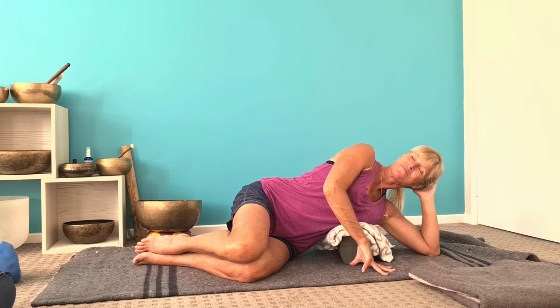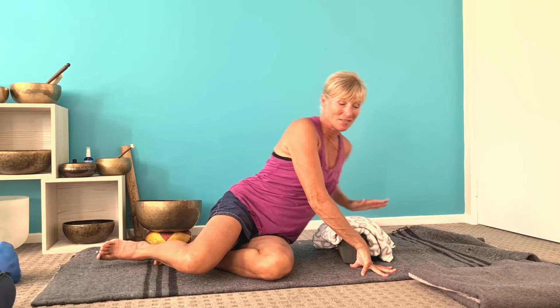And now slowly rise. Take a seat, close your eyes. How is your body breathing now? How is the shoulder girdle positioned? Is there ease somewhere?